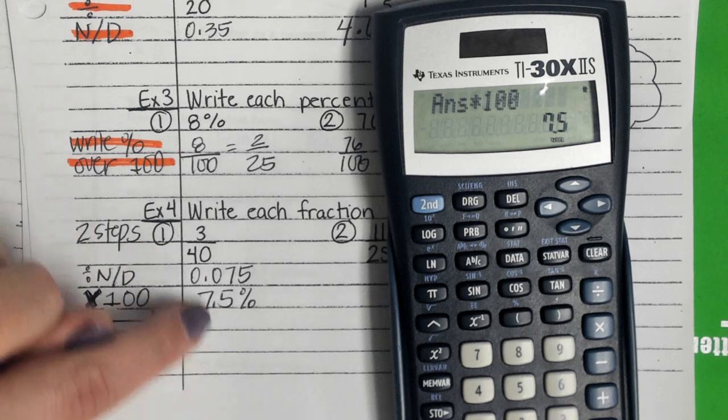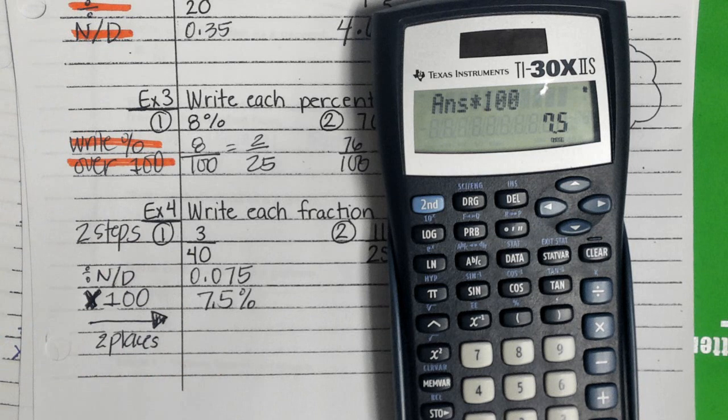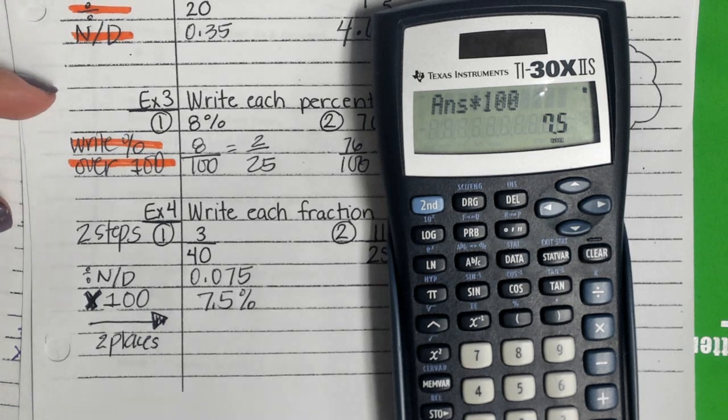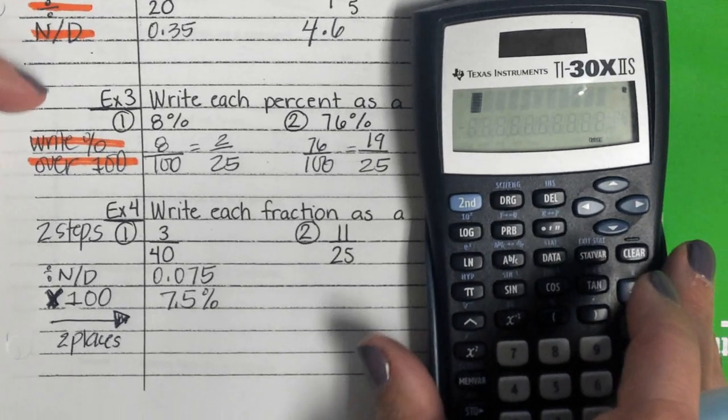As long as you're doing this, your calculator's doing most of the work for you. Can we just write 7.5%? Mm-hmm. Oh, yay! Now, looking at the next one, we have 11 over 25.